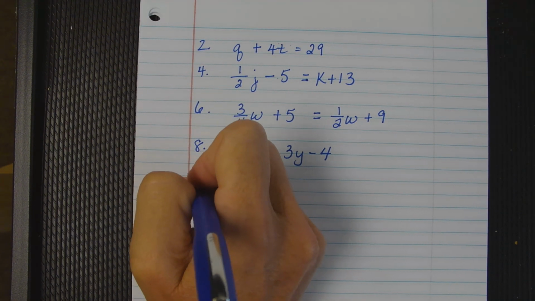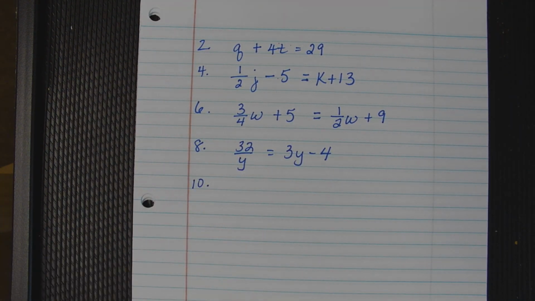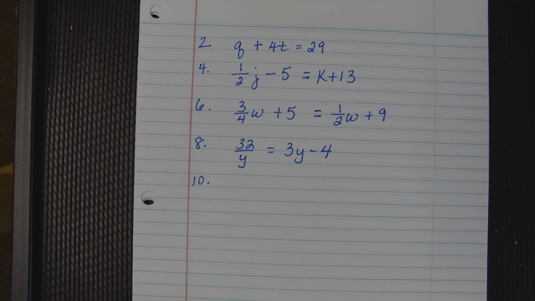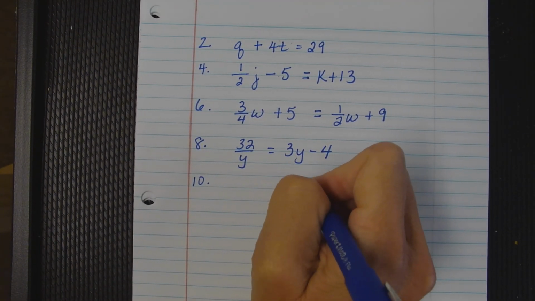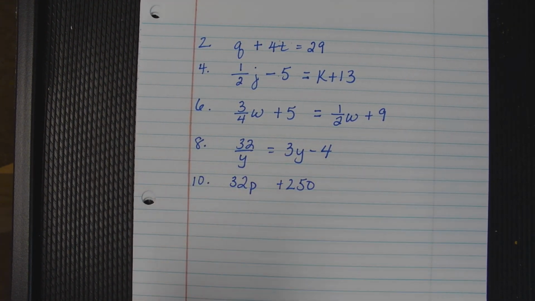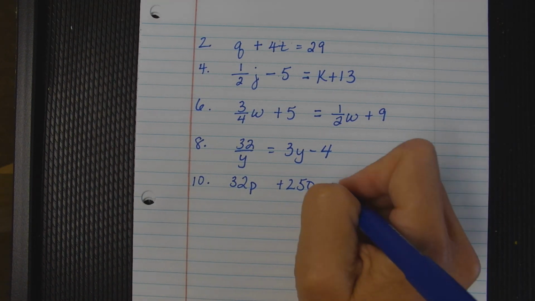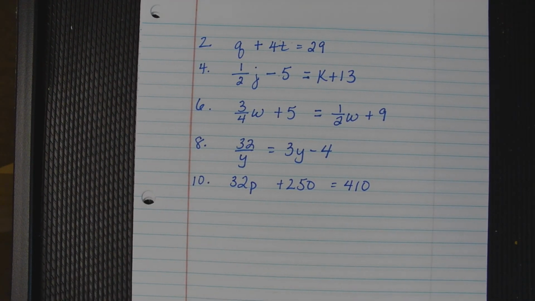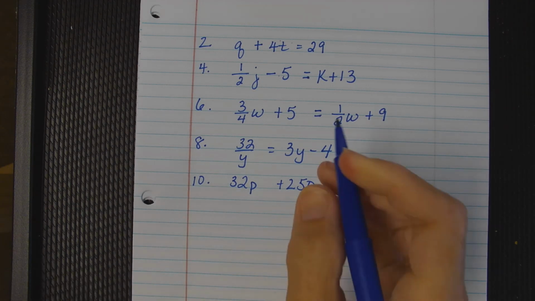All right, I am now on page 82. Number 10, Miguel's earning extra money by painting houses. He earns a $250 fee, so that's an immediate $250, plus $32 per can, 32p. To complete the job, write and use an equation to find out how many cans he needs for $410. Did anybody do the math here? What'd you get? I got 5 cans. Yep, 5 cans is the answer.